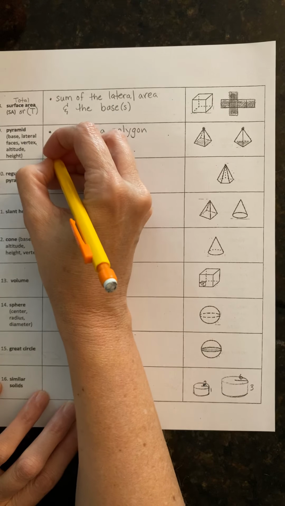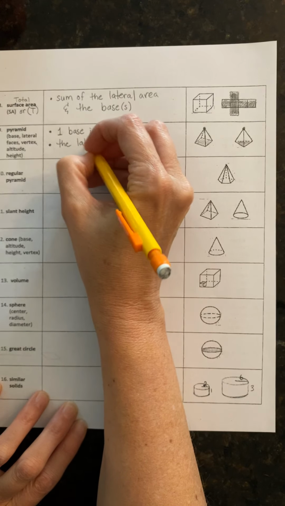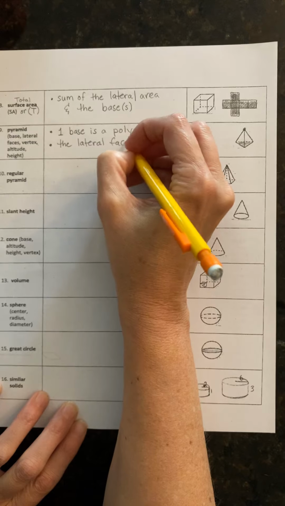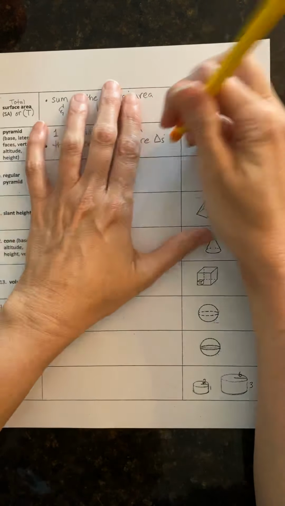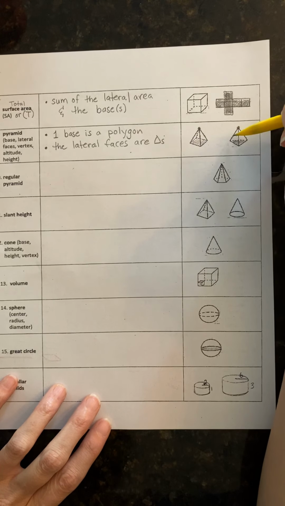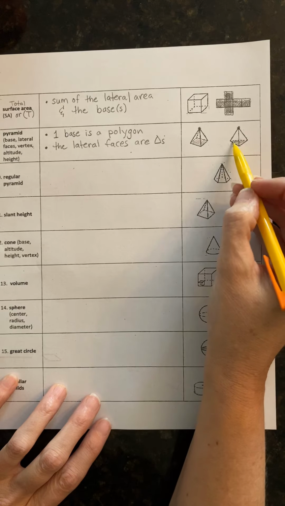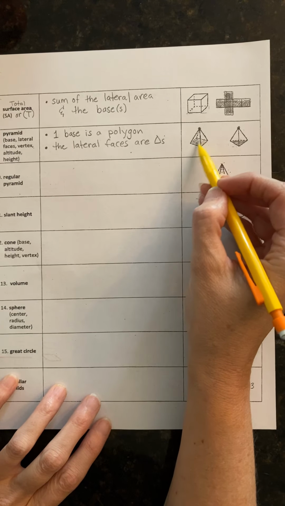And the lateral faces are triangles. So those side faces, the faces that go around the side of it, those are all triangles, and the base is a polygon.